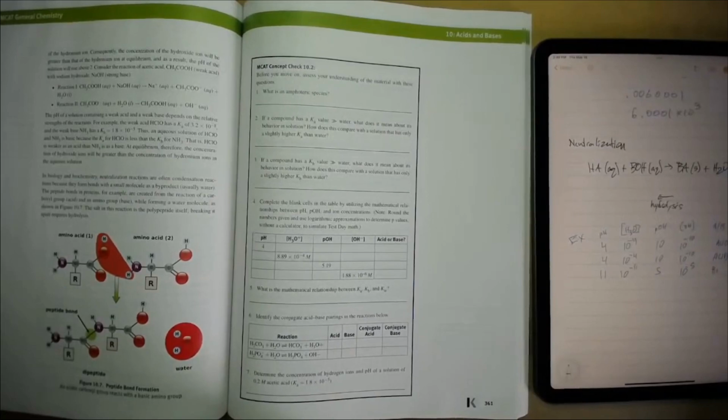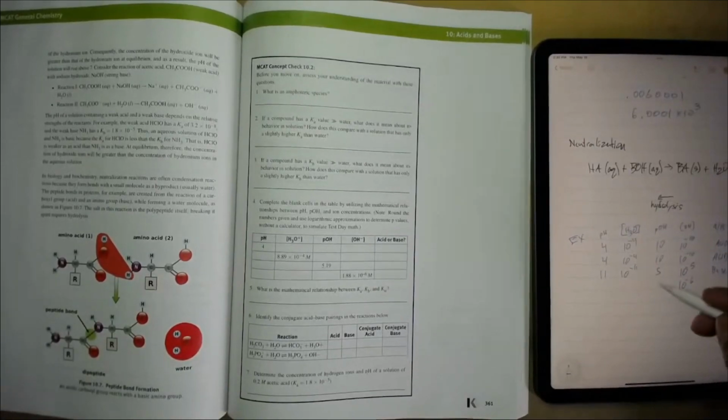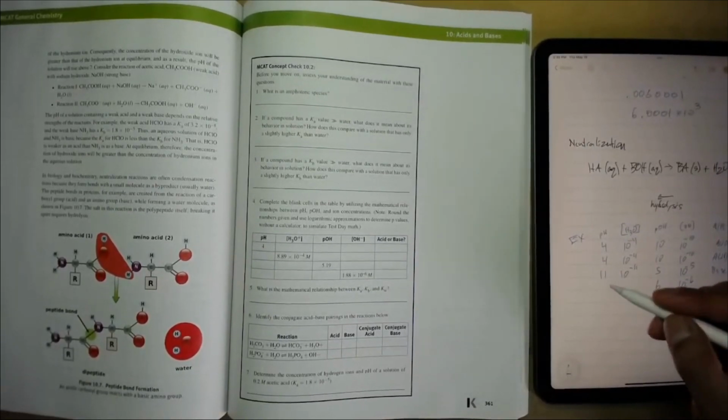Base. Finally, 1 times 10 to the minus 6. 10 to the minus 6, 6. 14 minus 6 is 8.